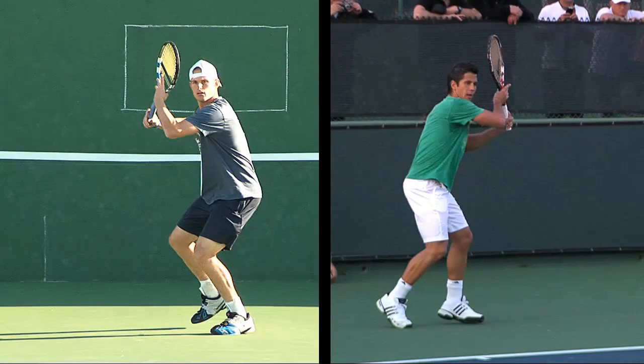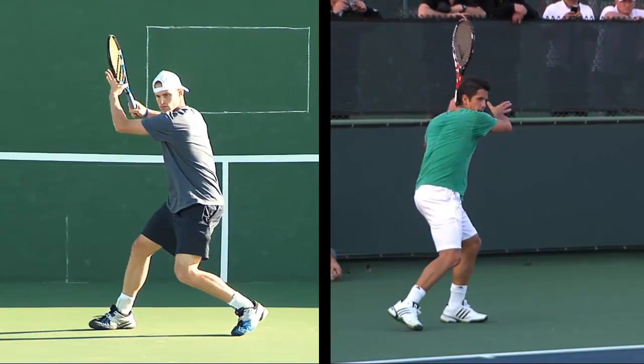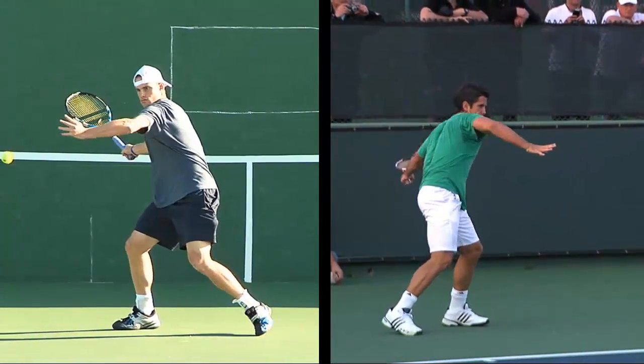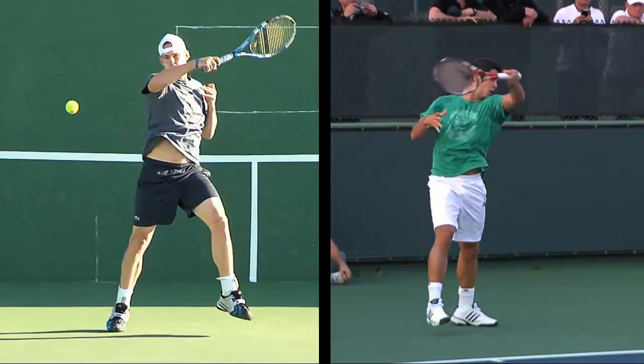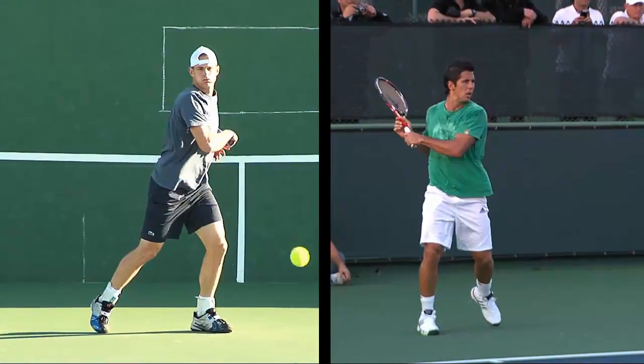on the tennis racket. But what we're going to do is play this in slow motion but not stop the clip. And you'll see that both these guys keep the racket moving over the course of the backswing into the forward swing, and into the follow-through.